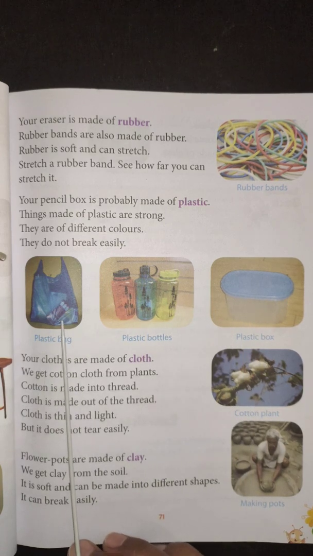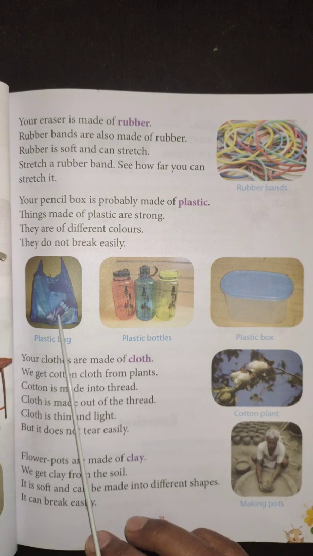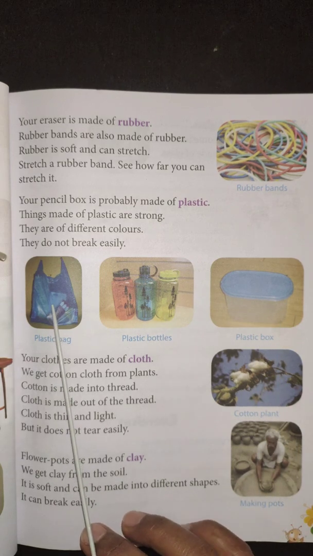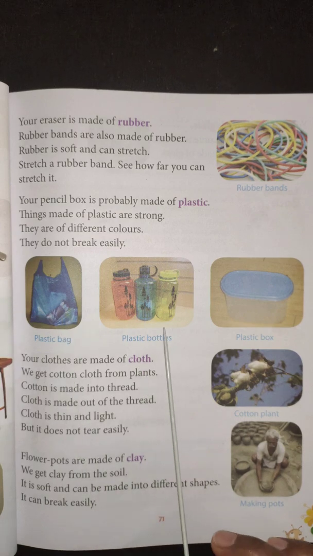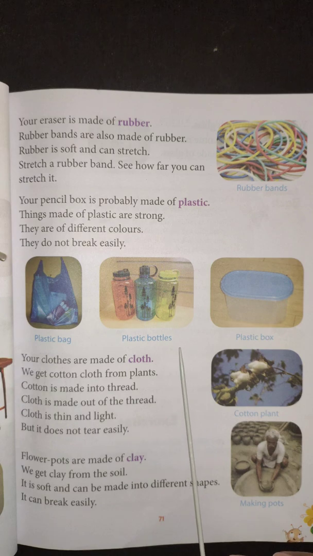You can see here a plastic bag, plastic bottle, plastic box. If the plastic bag is very thin, there is a possibility it may tear. But usually if the plastic bottle or any plastic material is a bit thick, it doesn't break easily.